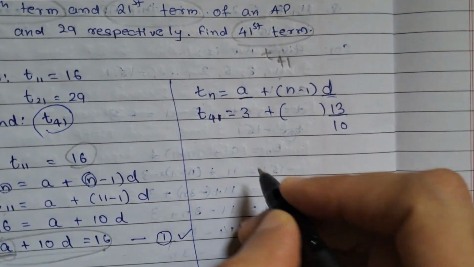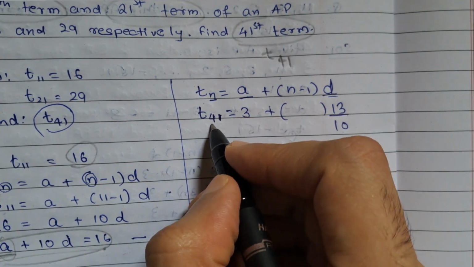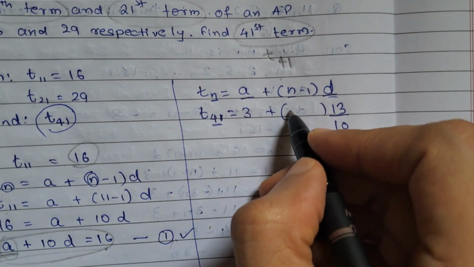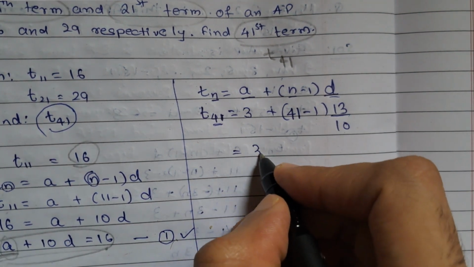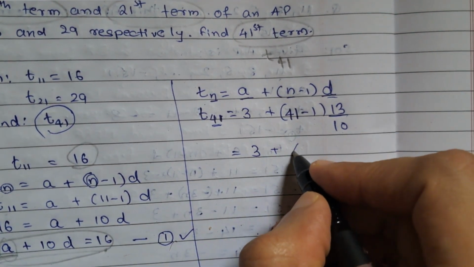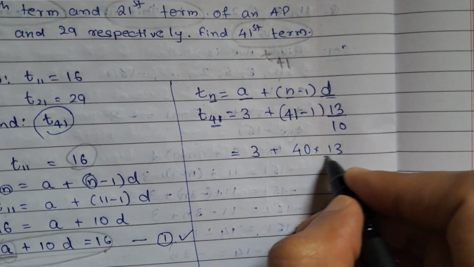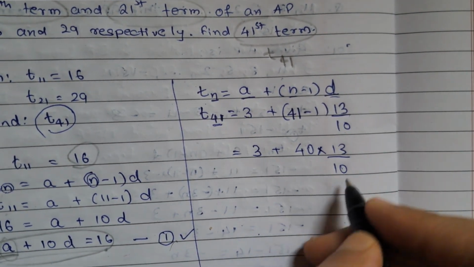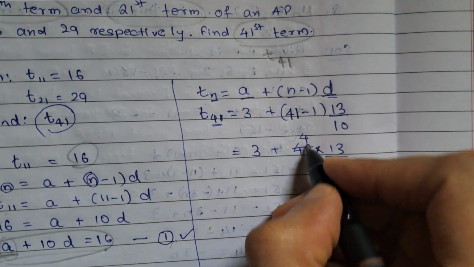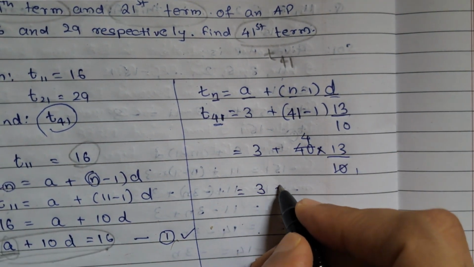And what should I do inside this bracket? Instead of n, I am writing 41. So obviously here also instead of n, I should write 41 minus 1. So this will be 3 plus 41 minus 1, which is 40, and here we have 13 upon 10. This can be cancelled, right? Since it is multiplication, we can cancel them. 10 ones are 10, 10 fours are 40. So I am left with 3 plus.